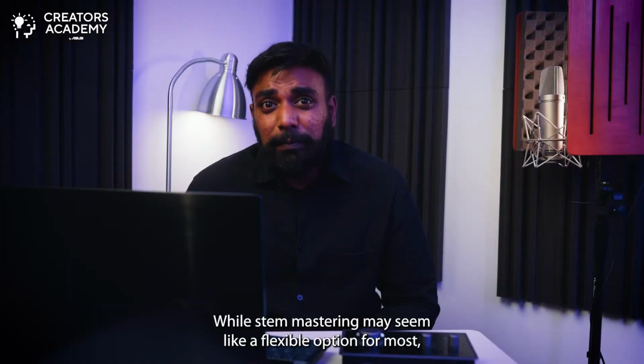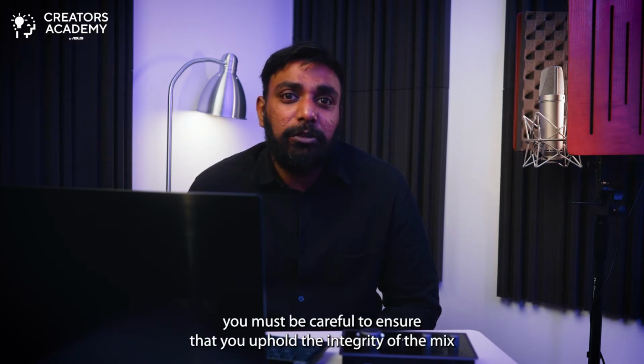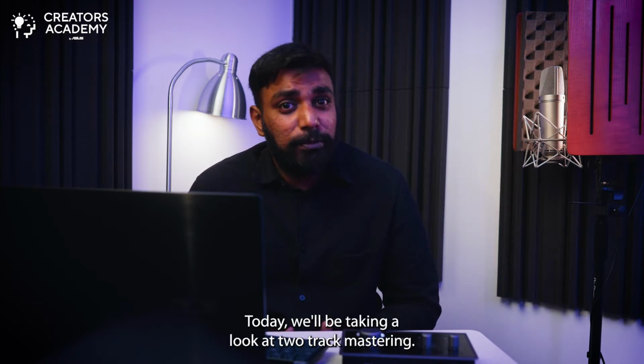While stem mastering may seem like a flexible option for most, you must be careful to ensure that you uphold the integrity of the mix during the process. Today, we'll be taking a look at two-track mastering.